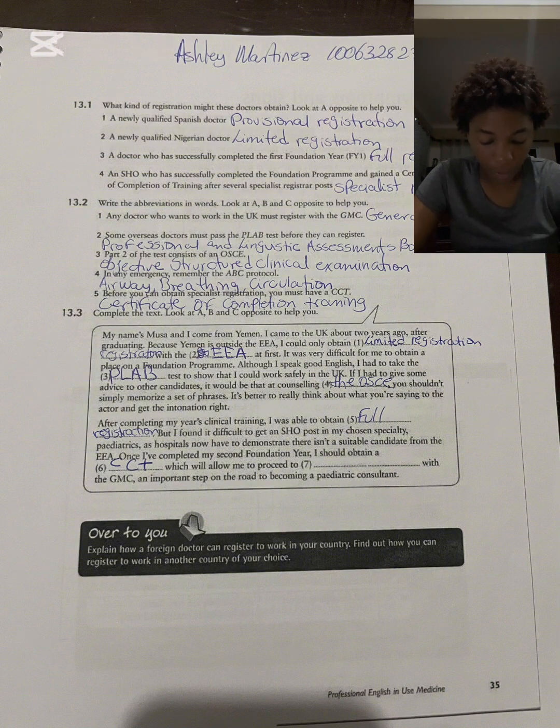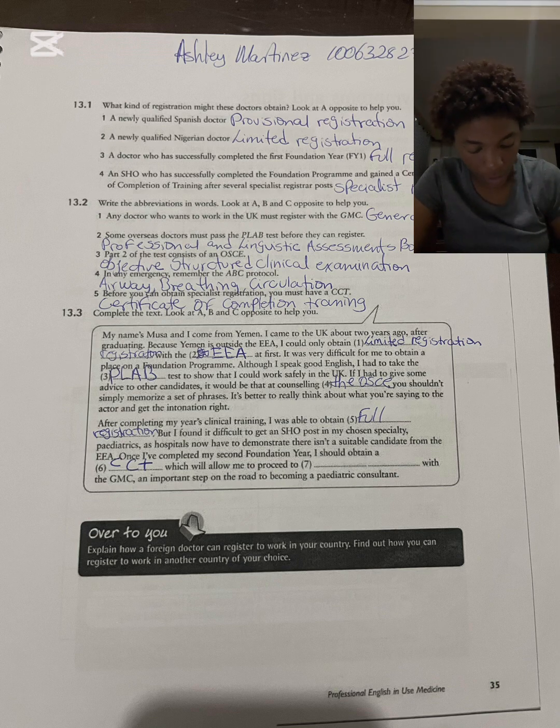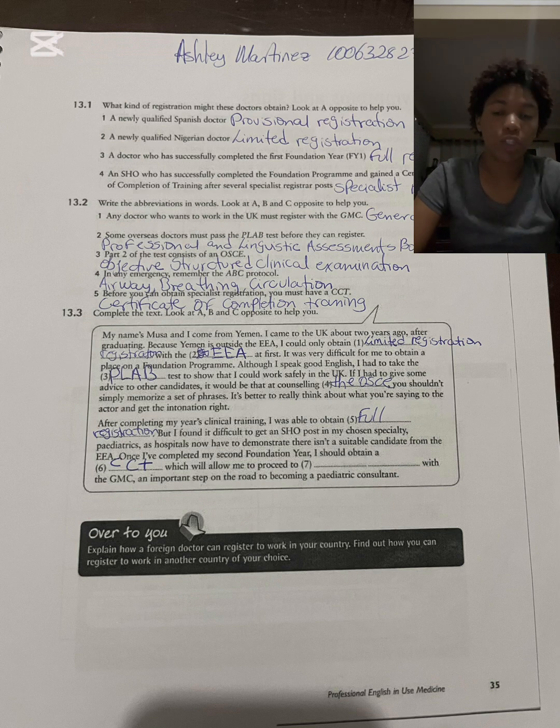Once I've completed my second foundation year, I should obtain a CCT, which will allow me to proceed to full registration with the GMC. An important step on the road to becoming a pediatric consultant.